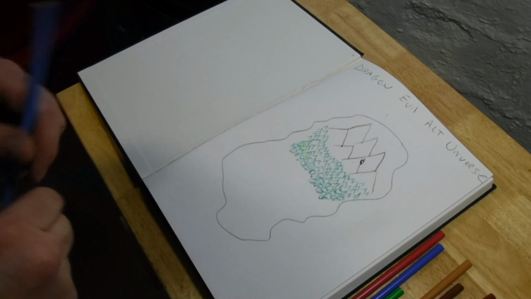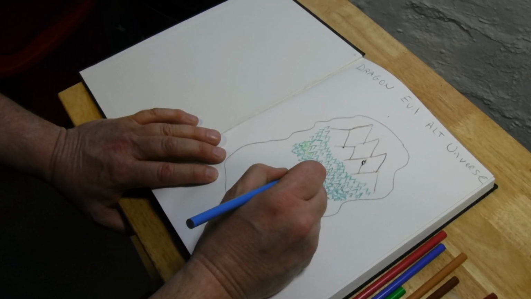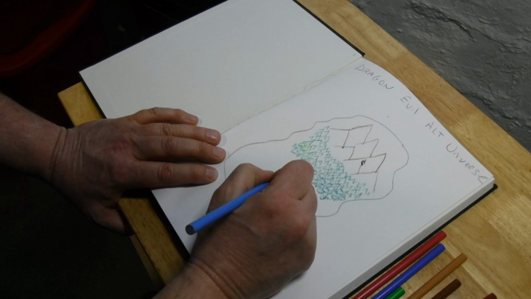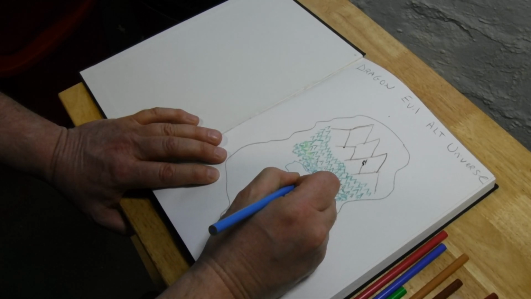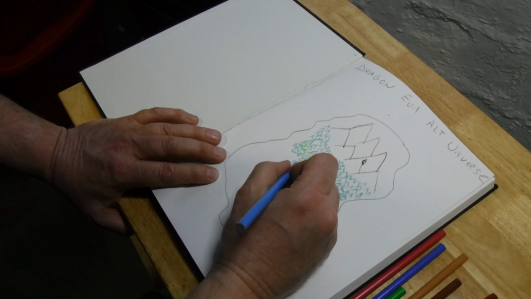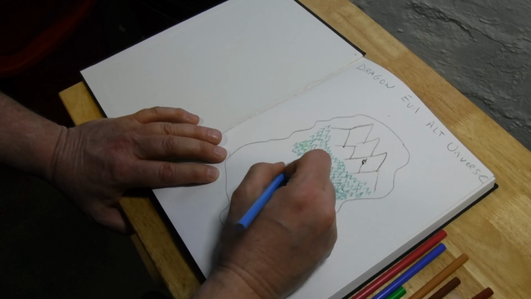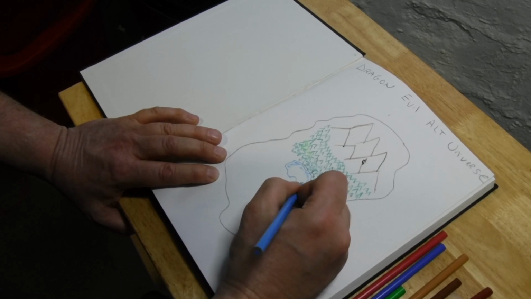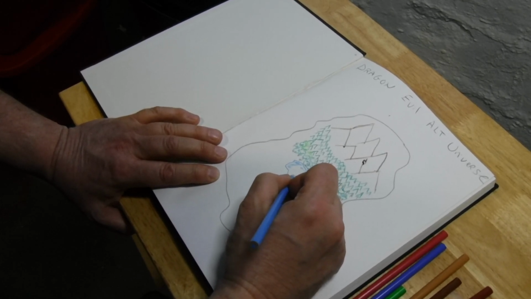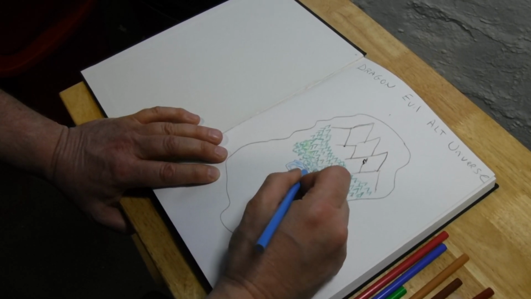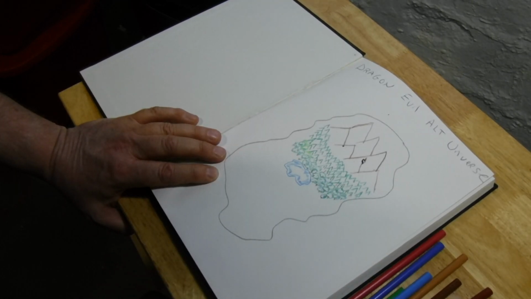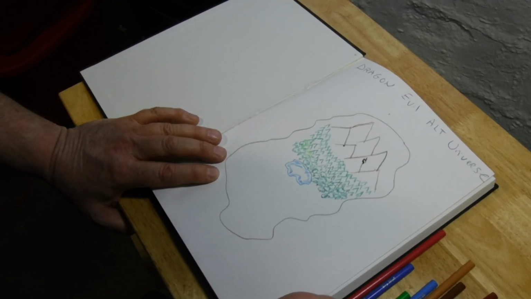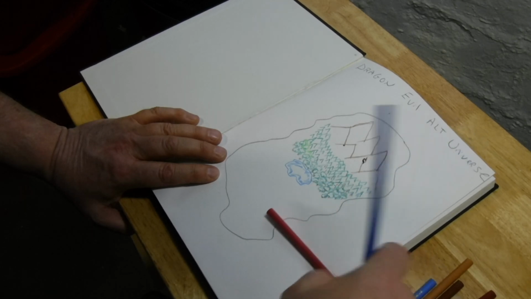I'm going to take the blue pencil here and I'm going to make a little lake. A little freshwater lake. Fill it in a little bit here in the light blue around the edges. This is a fantasy world I'm creating.